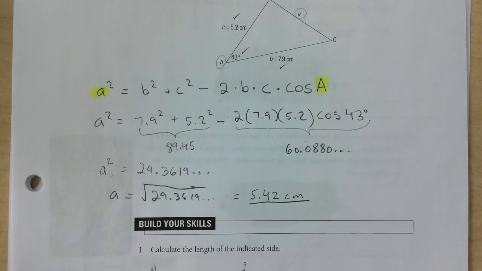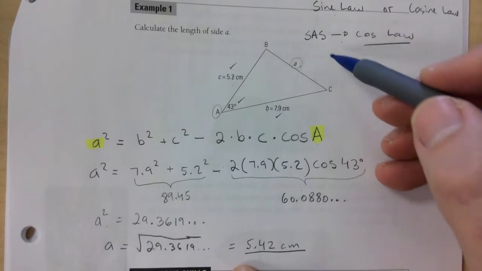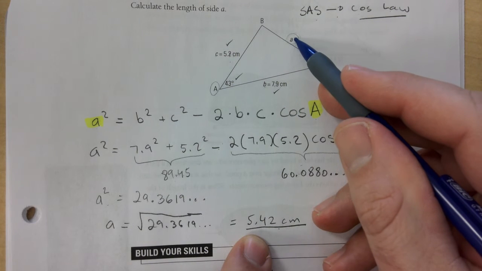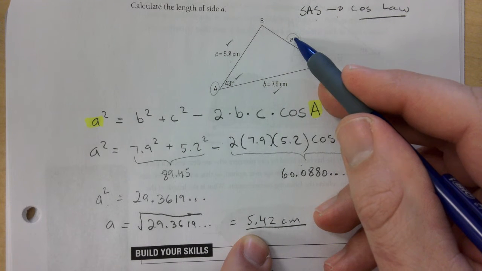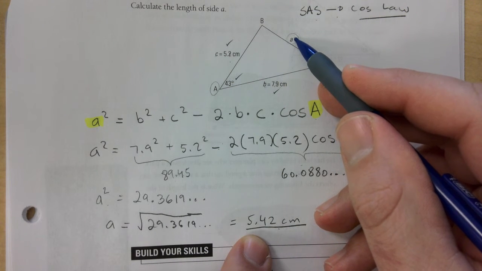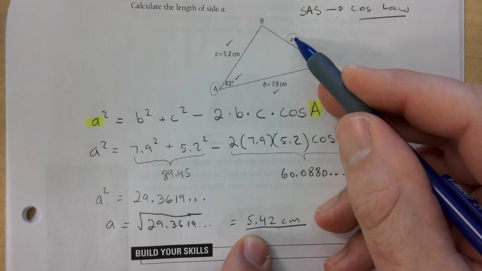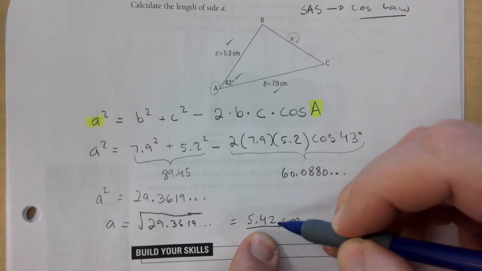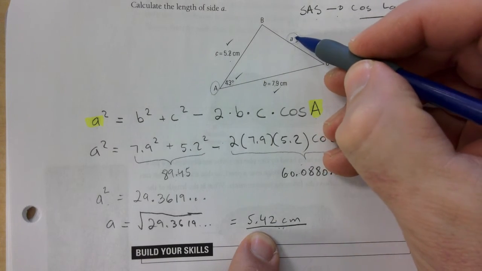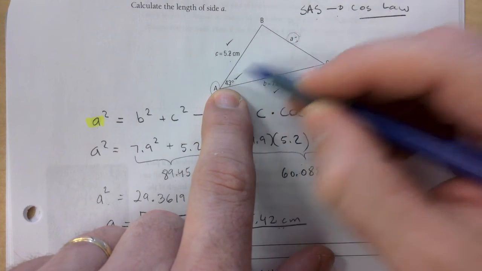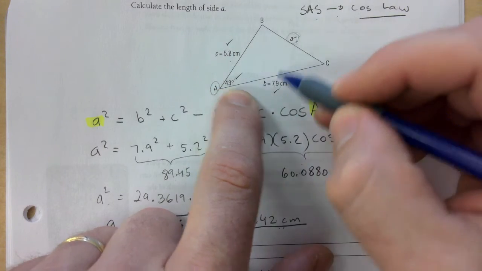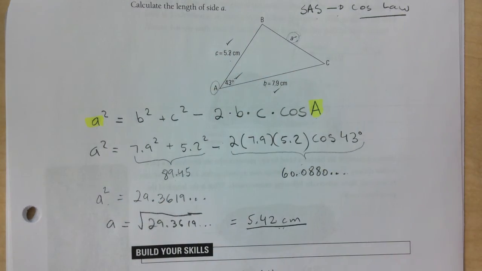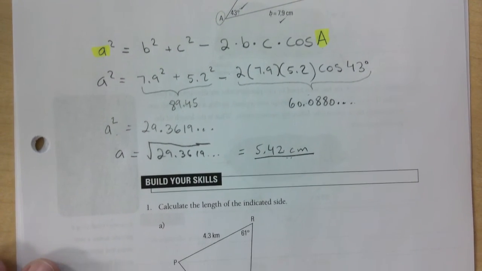Okay, so we've applied, and this was an SAS scenario. We found the side that was across the angle given. Question, do we have a pair now? Do we have a pair now that we've solved for this side? Yeah, we now know 5.42, correct? So you technically have a pair. So if you wanted to now use sine law to solve for other things, you could do that. Okay, and I will show you how to do that down the road.